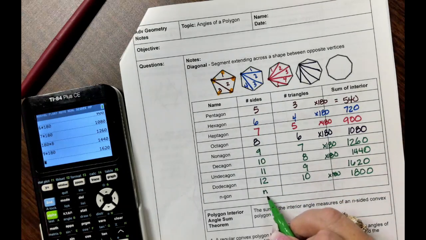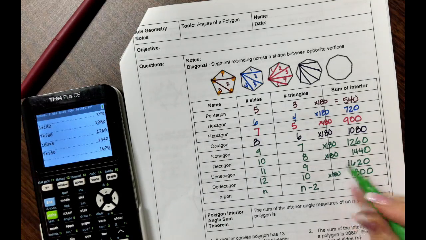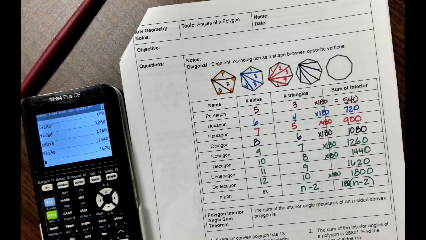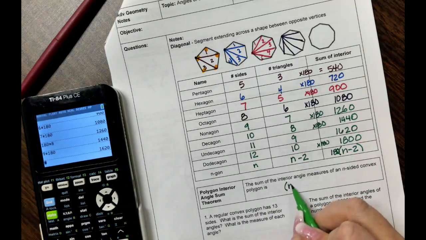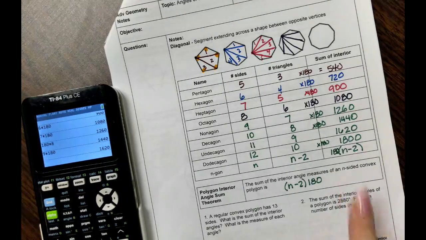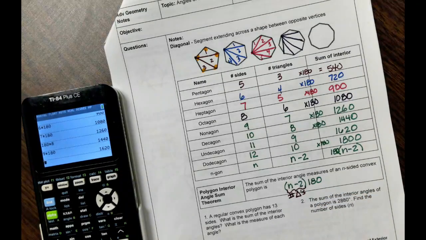If it has n sides, that means it has n minus 2 triangles. So there are 2 fewer triangles than there are sides. To calculate the sum of the interior angles, it would be 180 times the number of triangles. So don't memorize the formula. There it is. The polygon interior angle sum theorem says it is n minus 2 times 180, or 180 times n minus 2, where n is the number of sides and n minus 2 is the number of triangles. Just think about that pattern: the number of sides minus 2 is the number of triangles. Multiply that by 180, and you don't have to memorize the formula. You just have to recognize the pattern, that there are always 2 fewer triangles than there are sides.